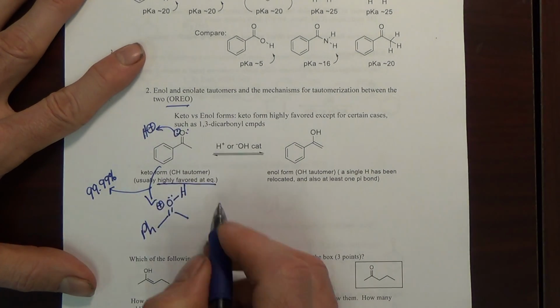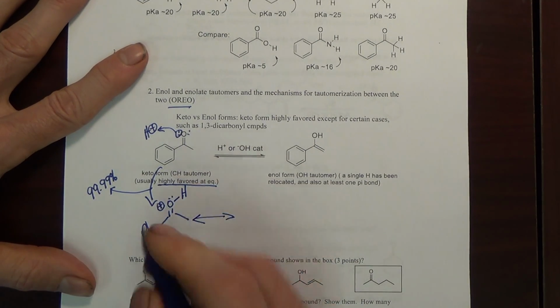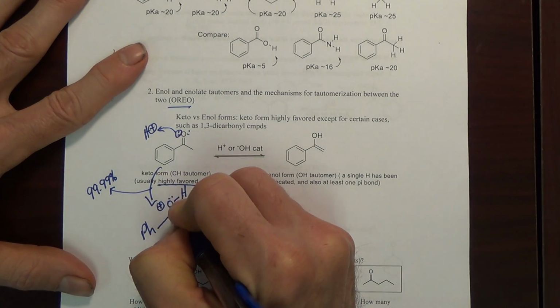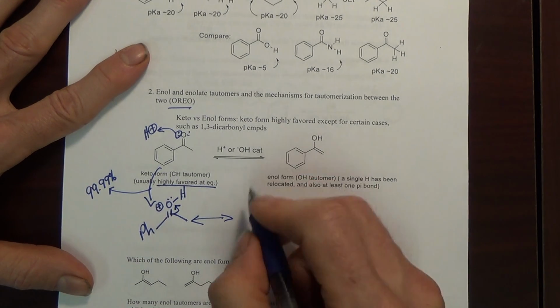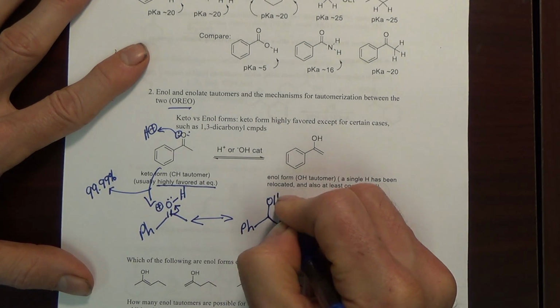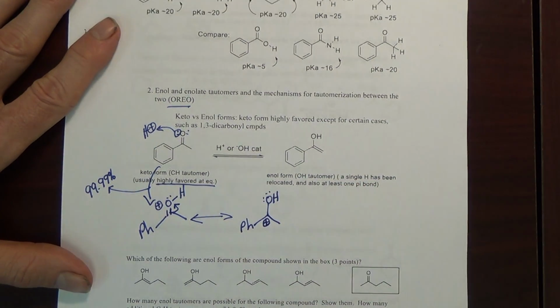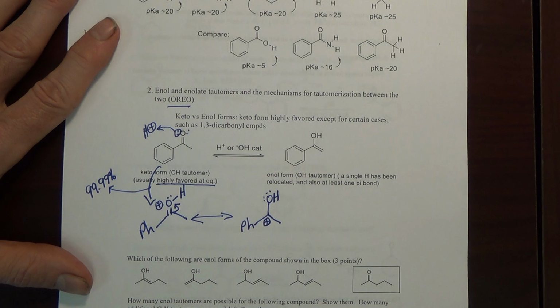Then we do resonance. Can you do resonance of a protonated carbonyl? Yes, we can just move the electrons up to oxygen. That gives that carbocation.